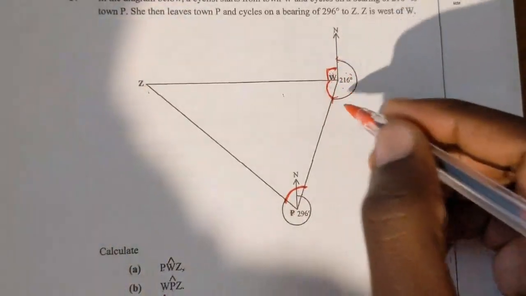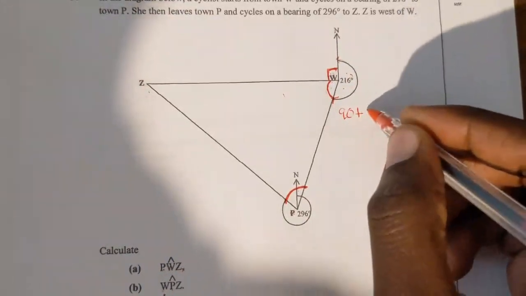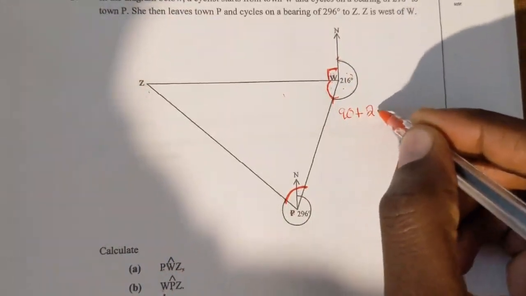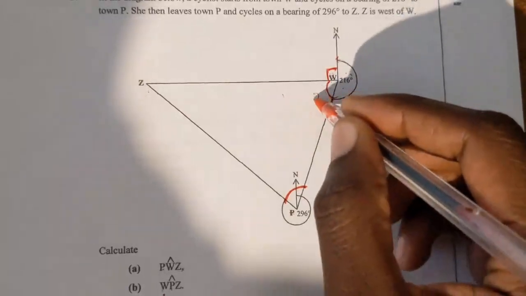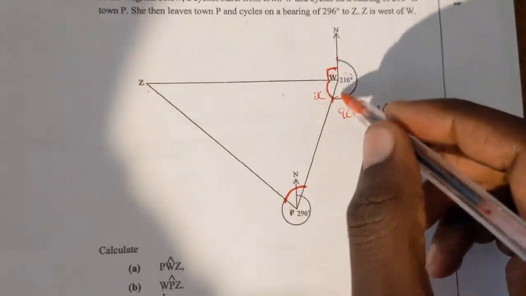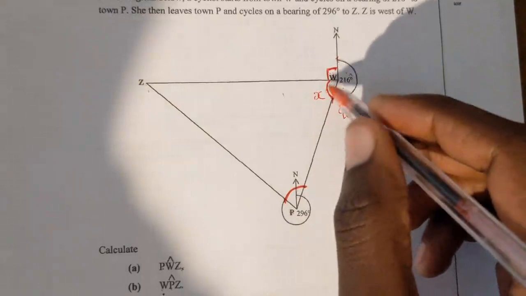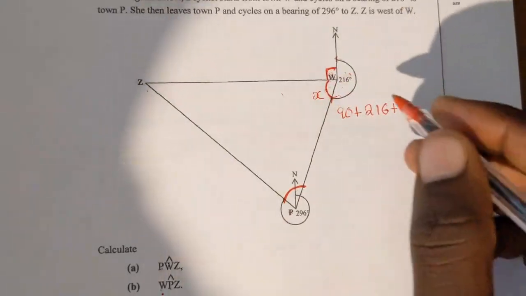So let's make this one x, because when you add all these angles, they're supposed to give you 360.